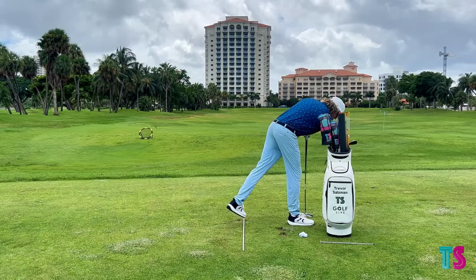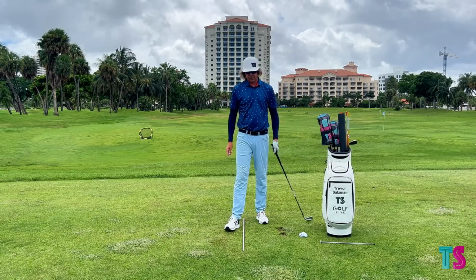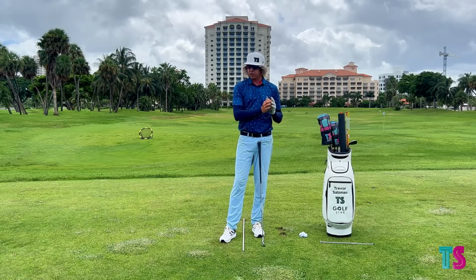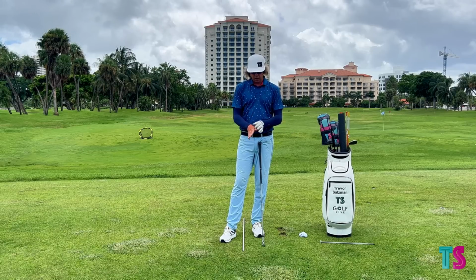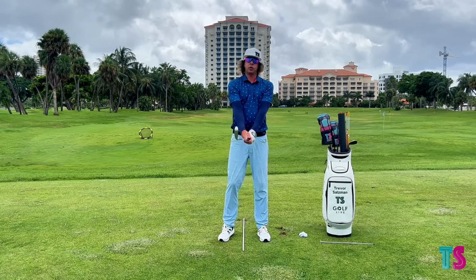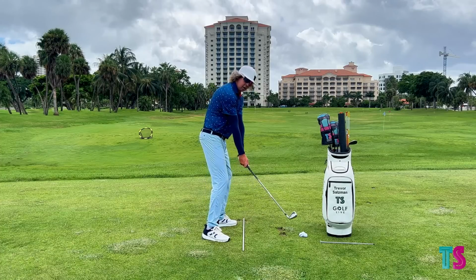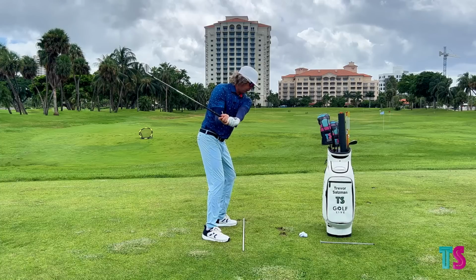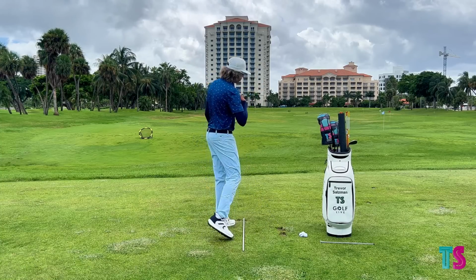Now, for those of you that want something to relate to this, if you're a visual person, and this would be a way of doing this without ever sticking yourself with that thing, take a tee and put it in your brevis muscle. Because now you can visually see this. That's here. That would be wide. That's pointed behind my shoulder. There's impact. And there's through.